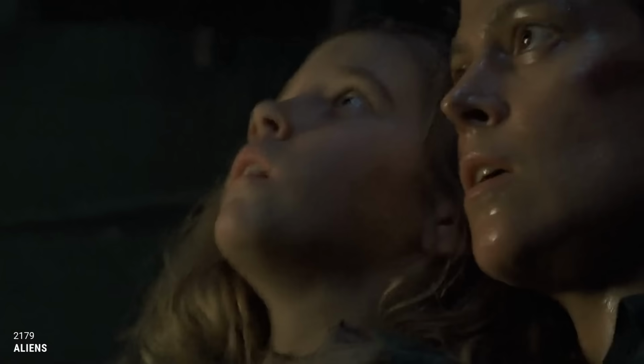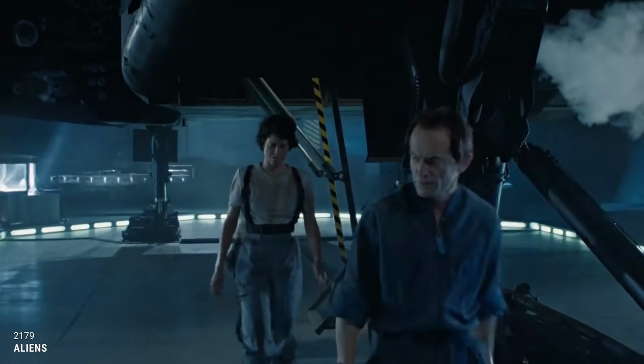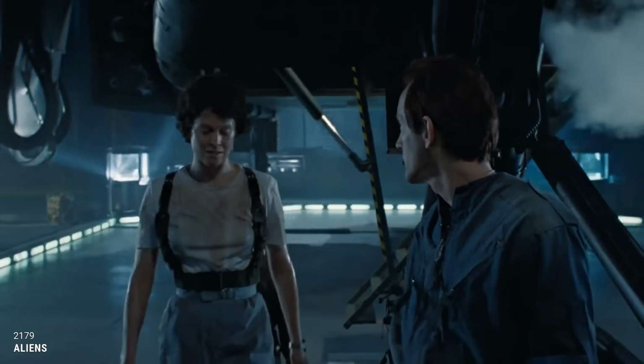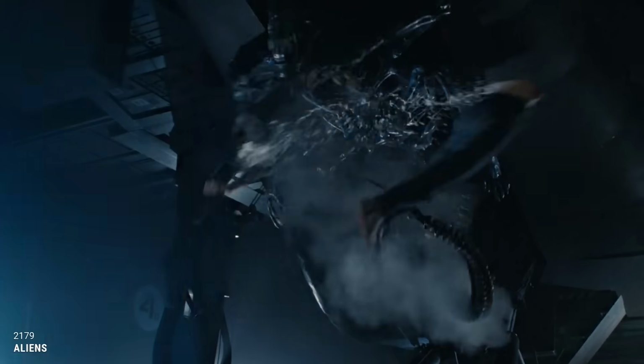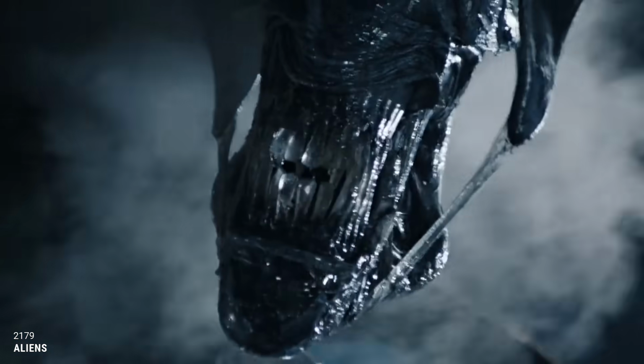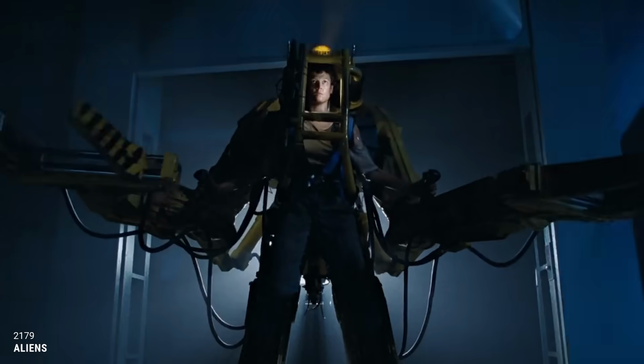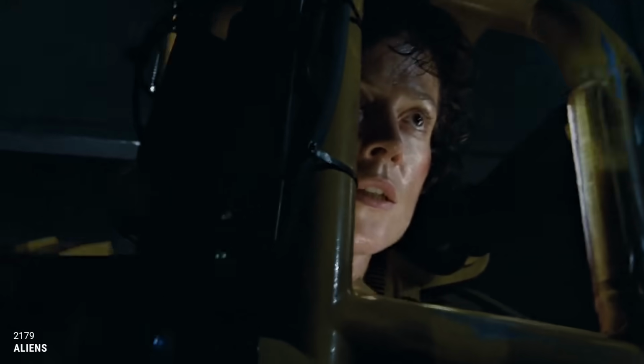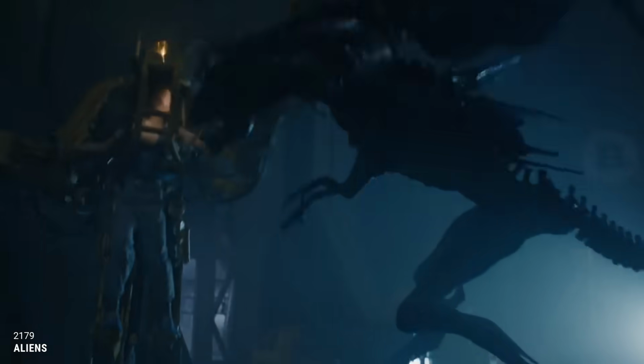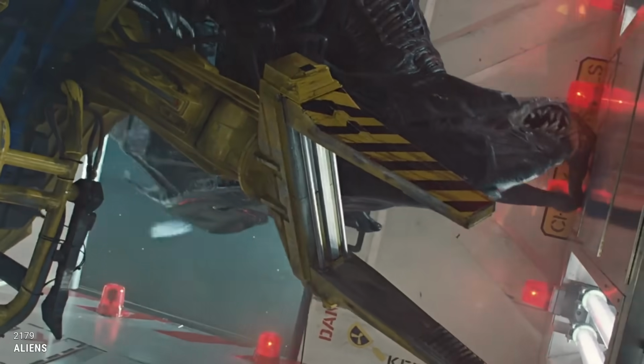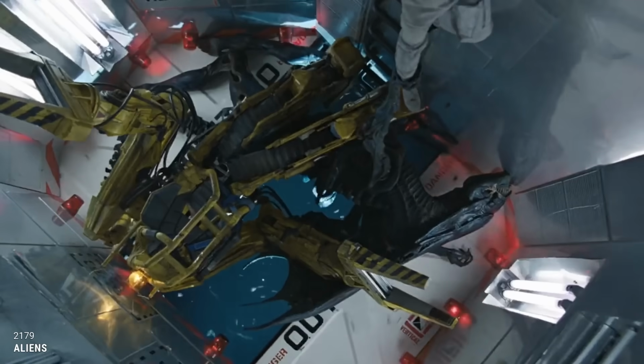They escape, and they get to the Sulaco. Finally convinced that synthetics aren't all bad, Ripley thanks Bishop, just before the Queen rips him in half, having apparently snuck onto their dropship, and now it's here. But once Ripley gets into an exosuit cargo loader, it's a fair fight, and she gives that Queen the usual xenomorph treatment, tossing it into the airlock and launching it into space.